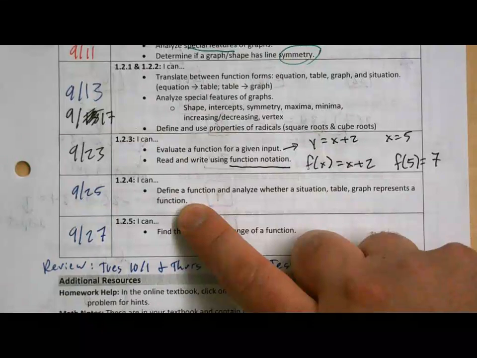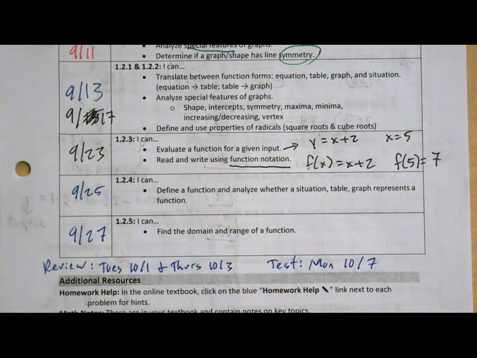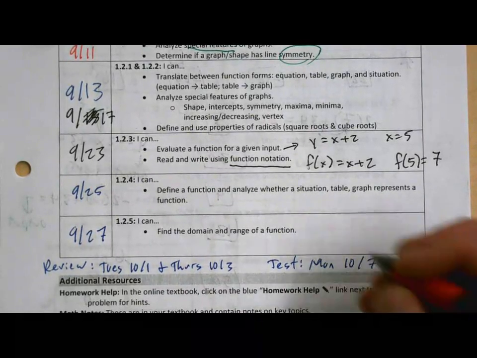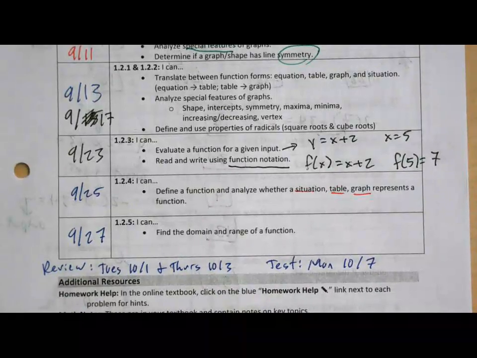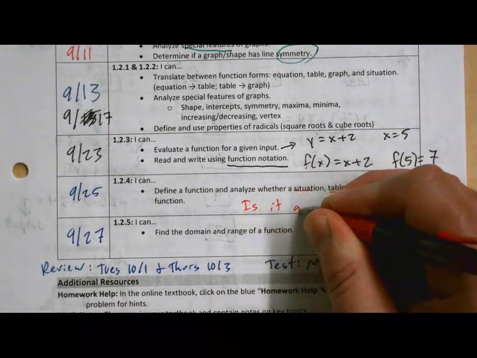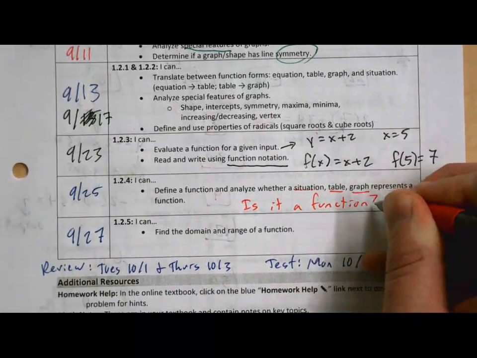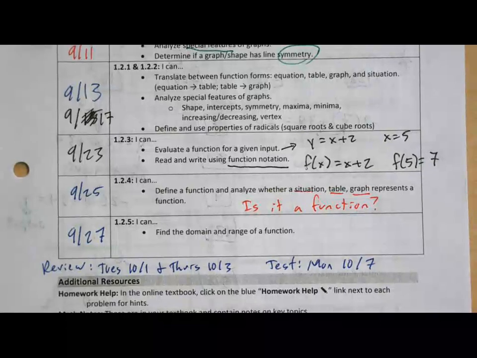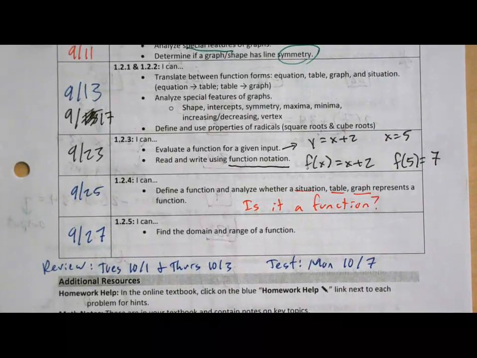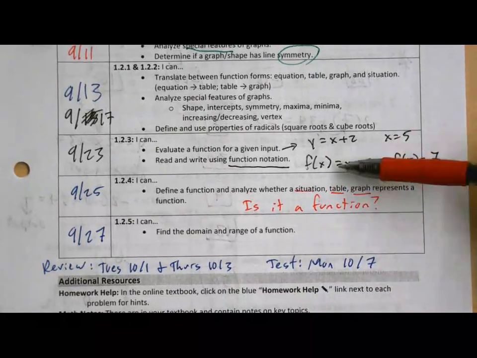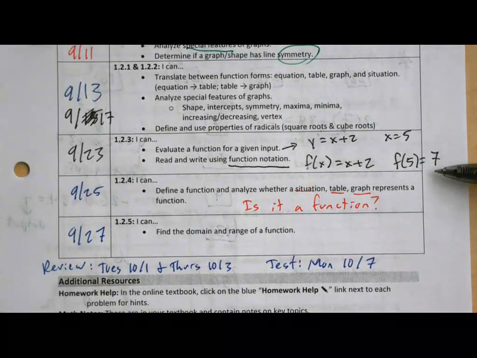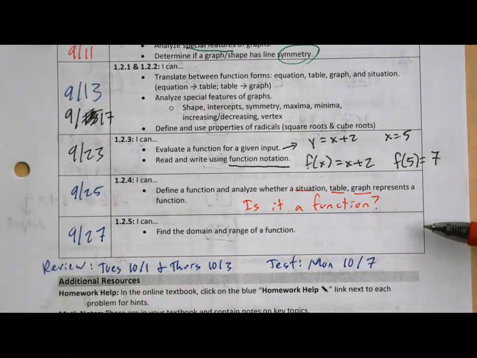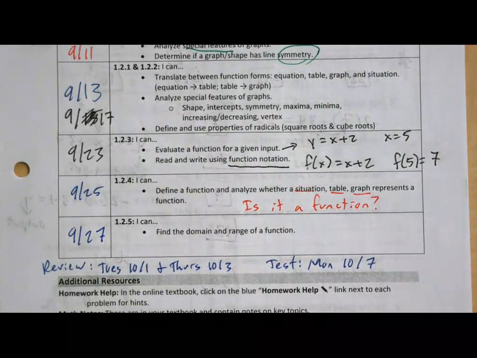So today's learning targets, we're going to define a function, and the main thing I need you to walk out of here today with is, if I give you a situation or a table or a graph, I need you to be able to answer the question, is it a function? That's our big question today. Is it a function? So you've heard that word a lot, especially in the last lesson when we were talking about function notation. But I haven't defined for you yet exactly what it means to be a function, and that's what we're going to learn today. Okay. So let's get into it.